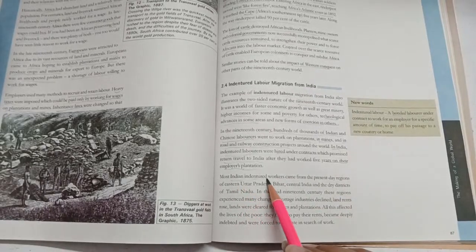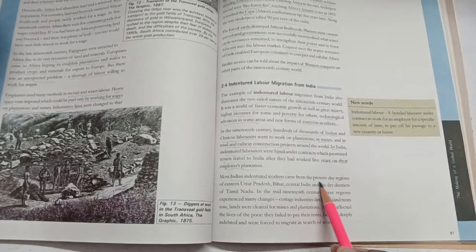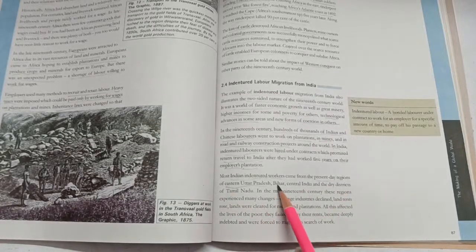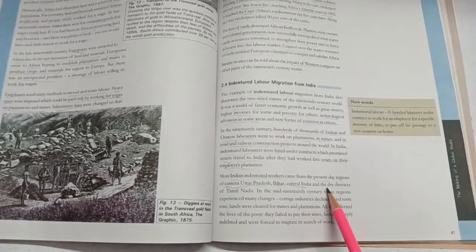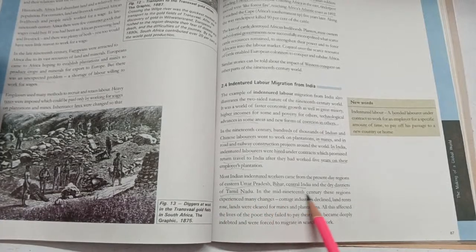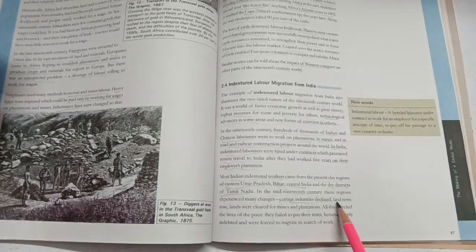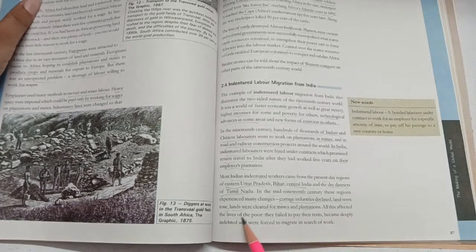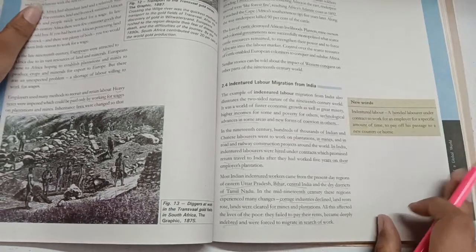Most Indian indentured workers came from the present-day regions of eastern Uttar Pradesh, Bihar, central India, and the dry districts of Tamil Nadu. In the mid-19th century, these regions experienced many changes. Cottage industries declined, land rents rose, lands were cleared for mines and plantations. All this affected the lives of the poor. They failed to pay their rents, became deeply indebted, and were forced to migrate in search of work.